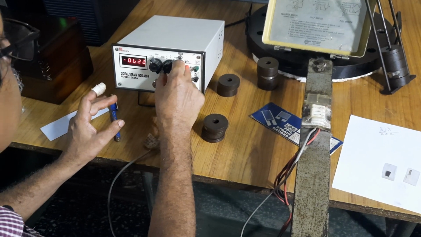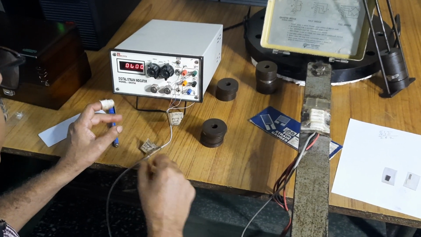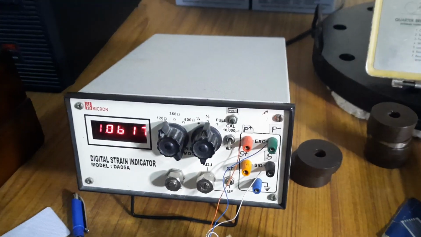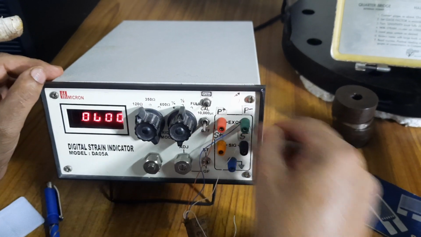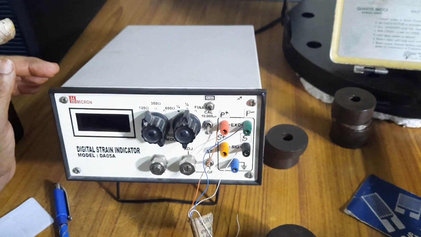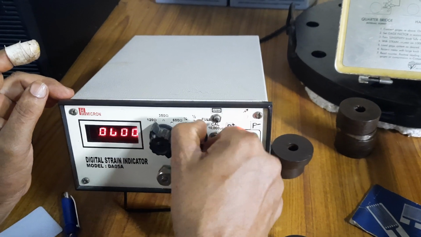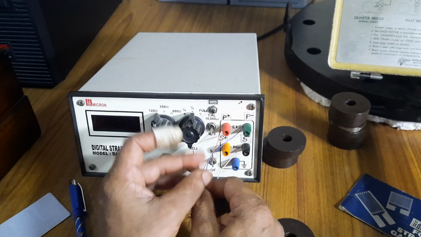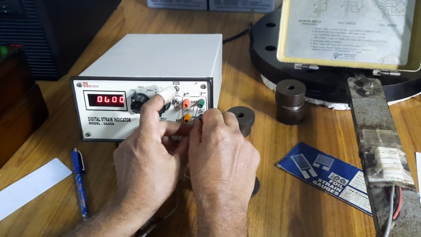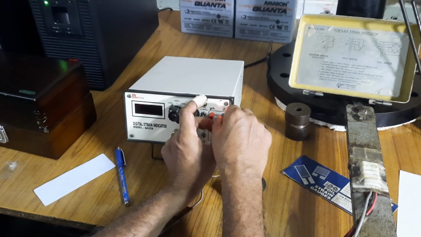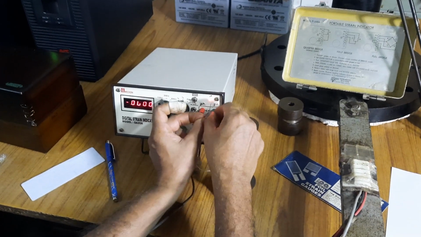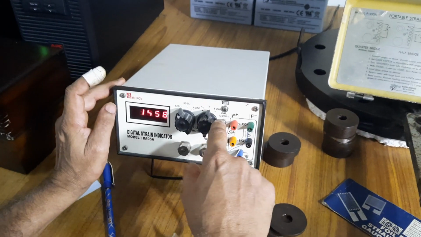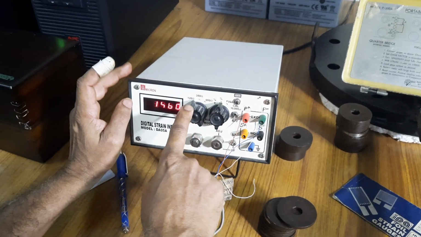Now change the full to quarter or half. Half. So, bridge resistance 120 ohm.